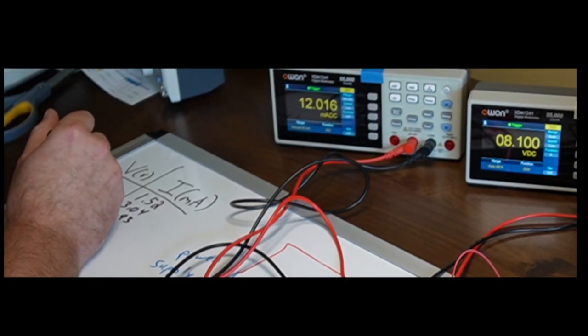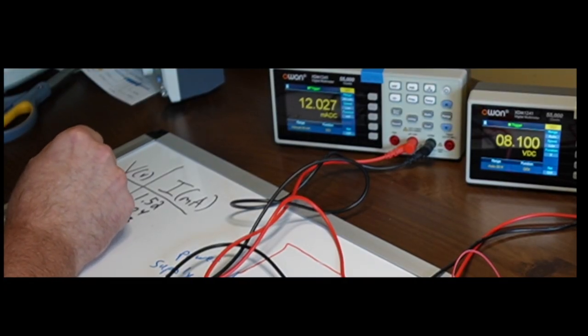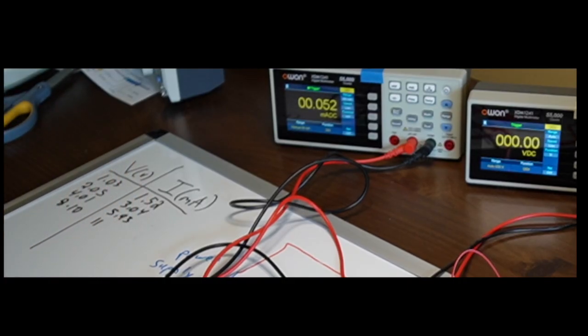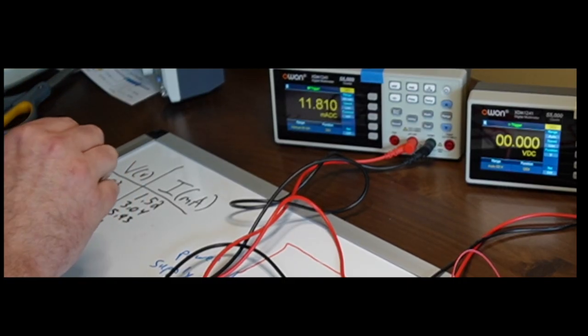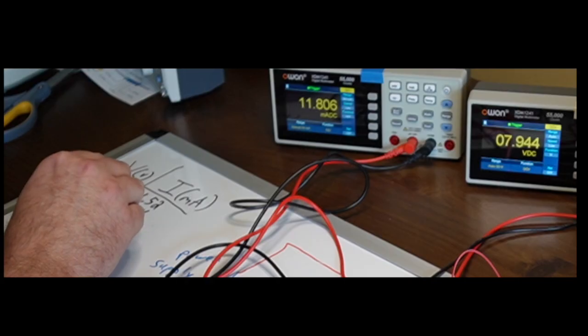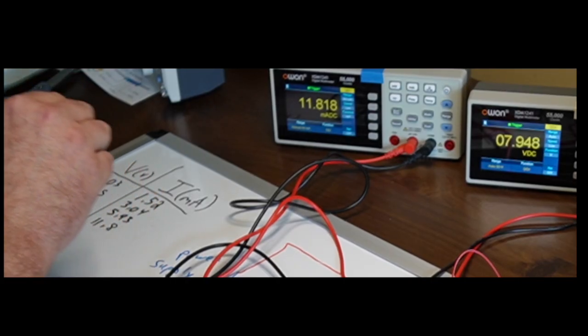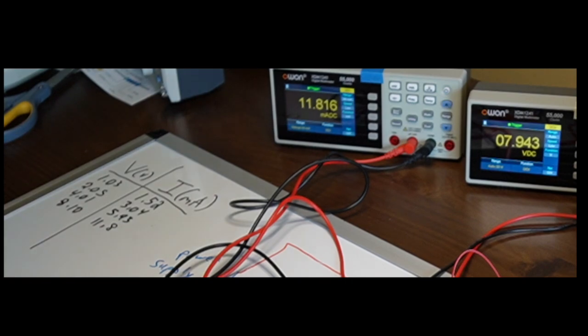And 8.10 gives me, I think I knocked it there, 11.8. Let's just go 3 digits here, 11.8 milliamps. And then we'll take one more, and I'll go up here to about 12 volts.